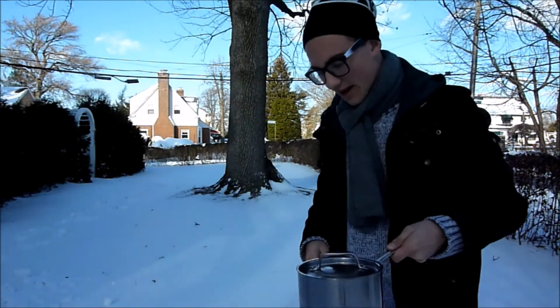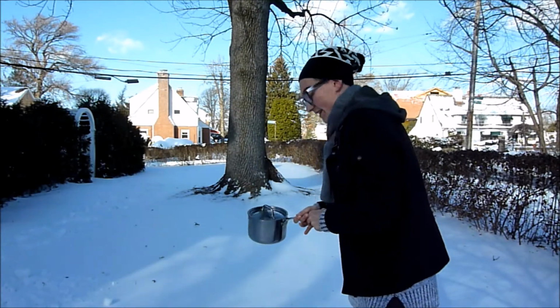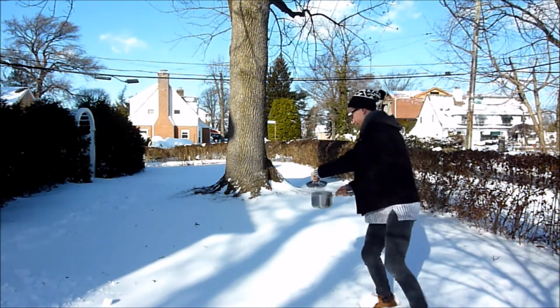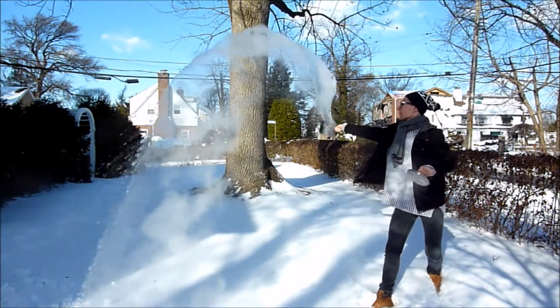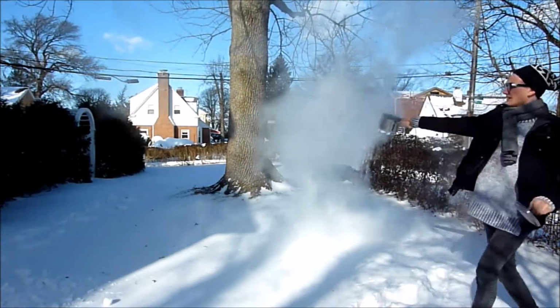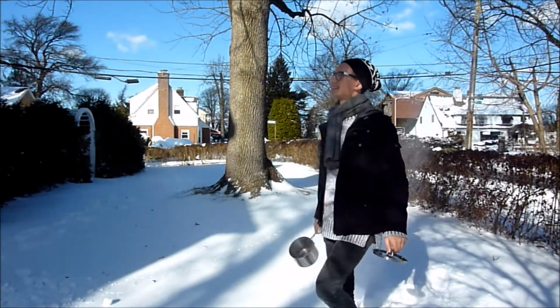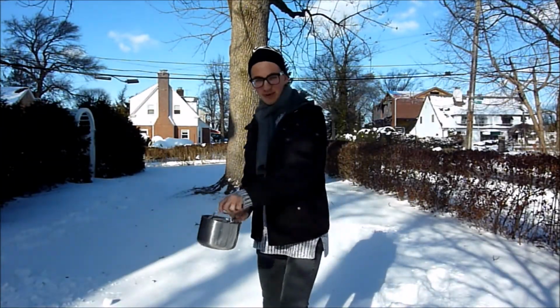Alright, so I've got our pot of boiling water here, and it's, as I said, very cold, so let's see what happens. Definitely got tons of steam. Pretty impressive. Let's see if that happens with cold water.